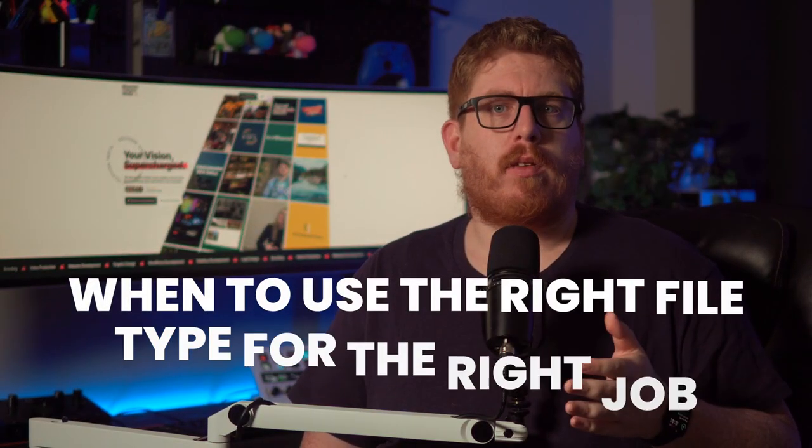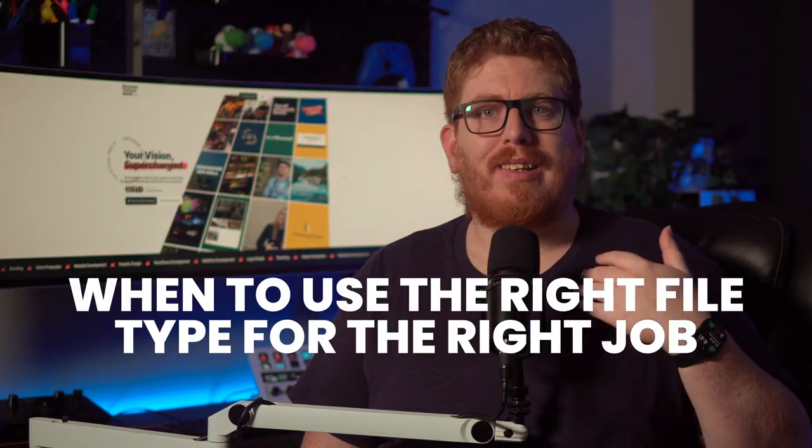Now, the key isn't memorizing every single detail about these formats. It's knowing when to use the right one for the right job. Now, this list isn't exhaustive, but it covers the common ones. And for this video, we're going to focus on JPEGs and PNGs. These two file formats stand out as the common file types in the online world.